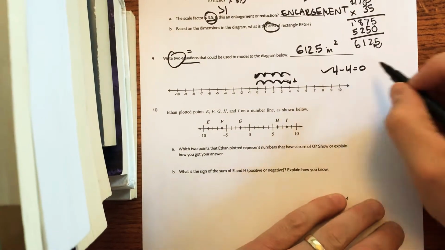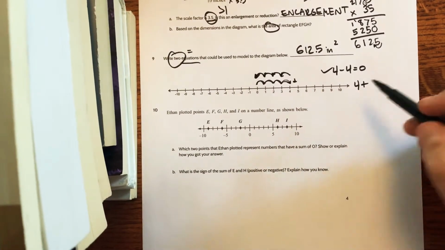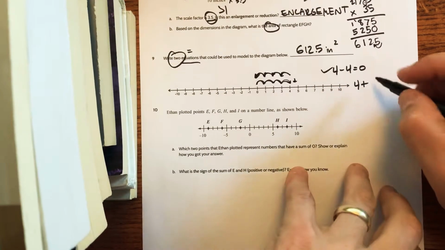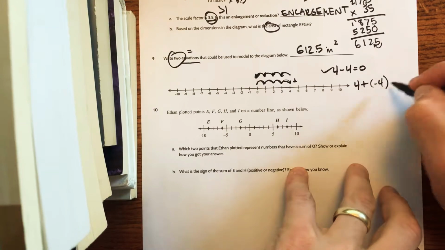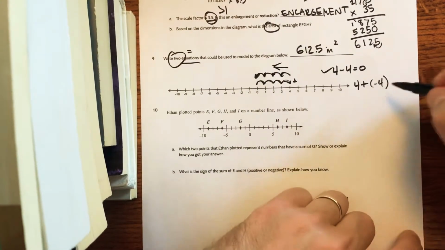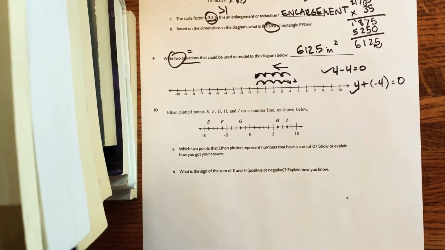So I could say 4 minus 4 is equal to 0, or I could say that subtracting a positive 4 is the same as adding a negative 4. Both of them are going to take us more negative, and in this case, 4 plus negative 4 equals 0. So that's our answer for number 9.